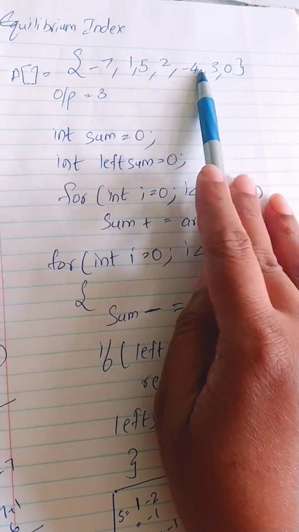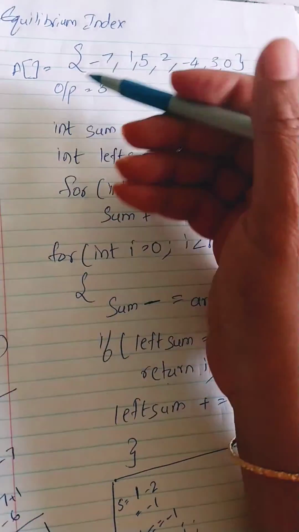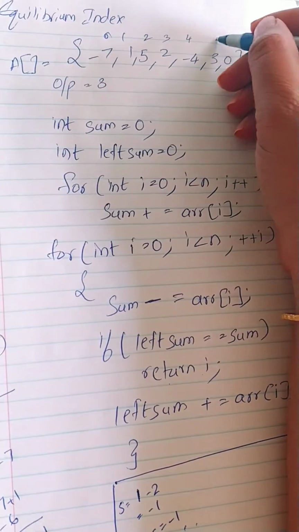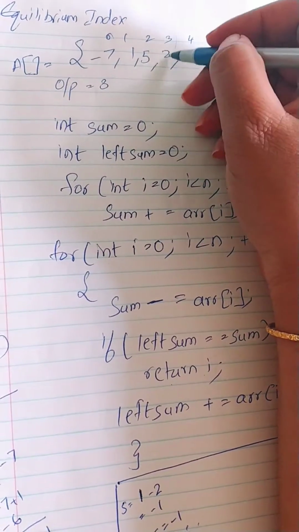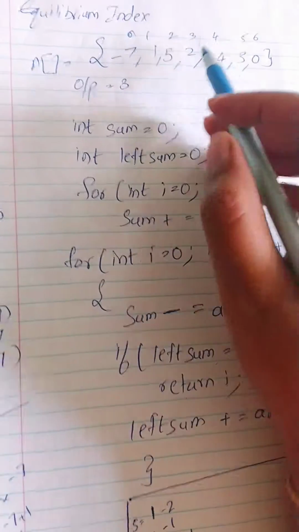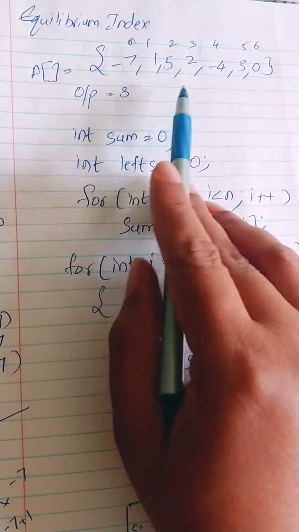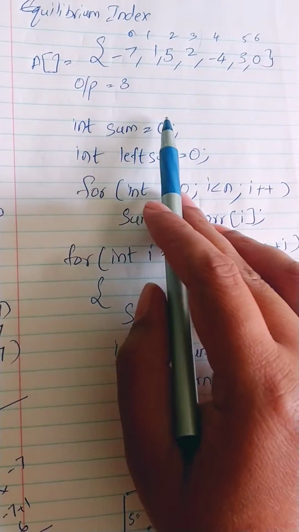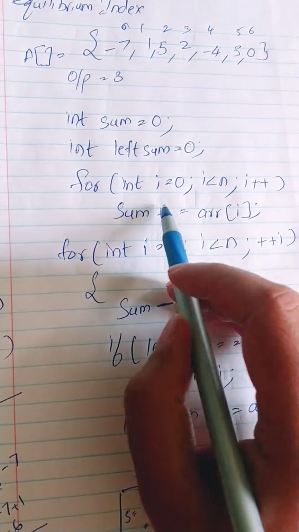So the output is 3, meaning the indexes are 0, 1, 2, 3, 4, 5, 6. So the equilibrium index is 3. For that we just take a sum value and a left sum. For the sum we calculate the whole sum.